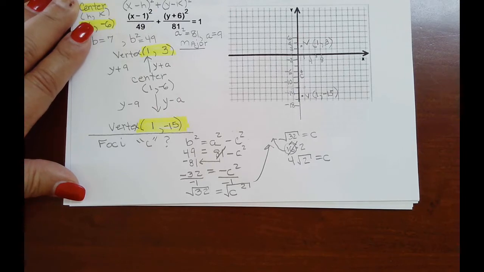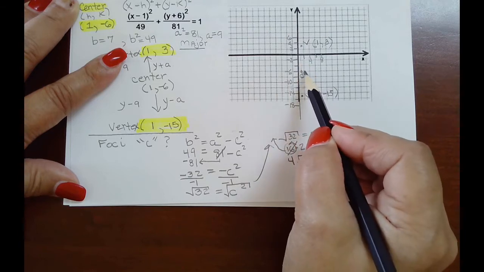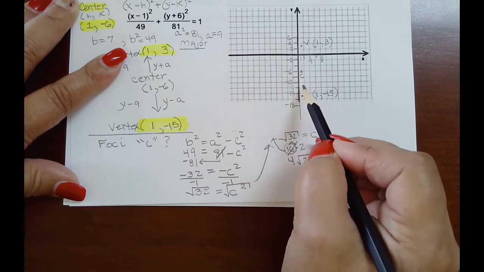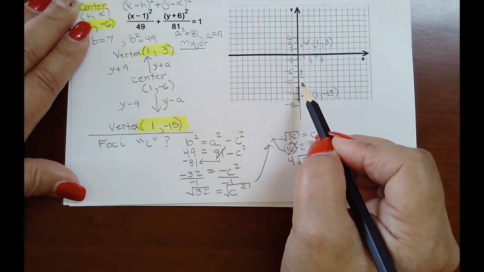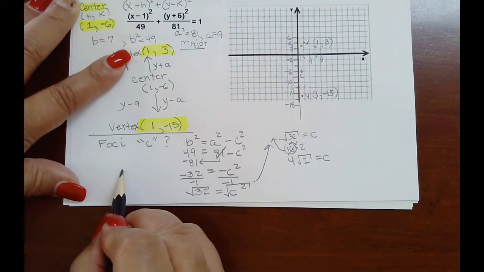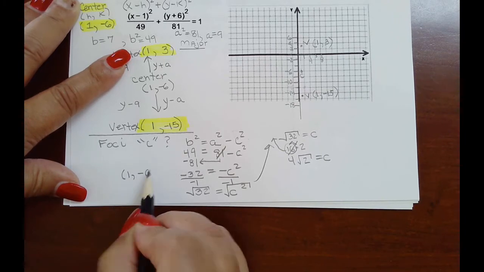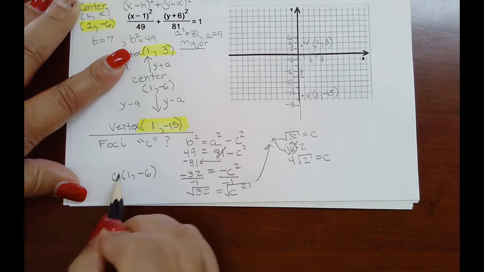Again, it's from the center that you get to the foci. They're all lined up. The vertex, then the foci, then the center. So you're going to have to go up and down, thus affecting your y coordinate right from the center. Again, the center point was 1, negative 6. I'm just going to put C for center right here.